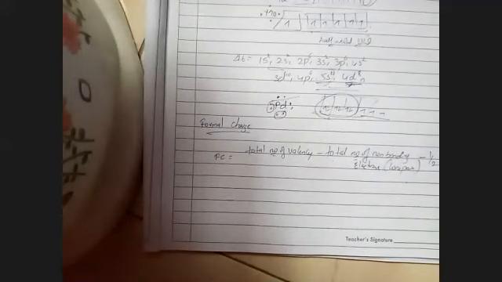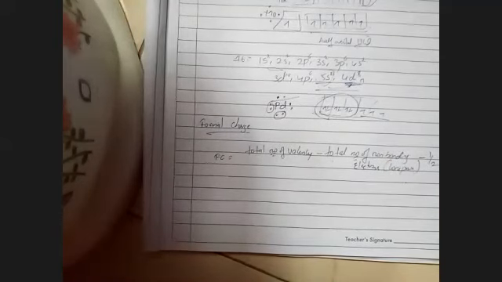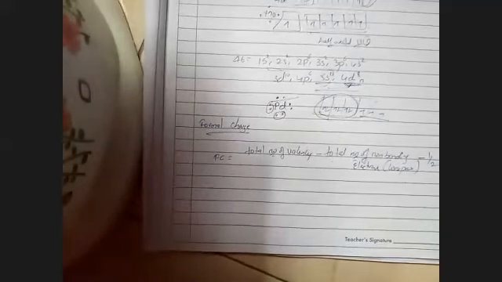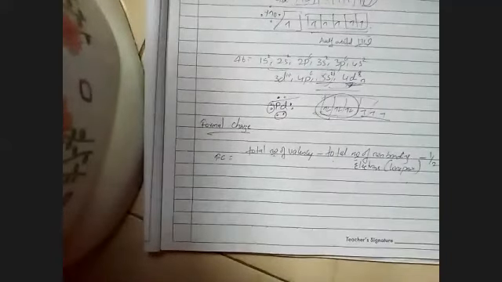It means to say how many electrons are going to share. So this is the formula. Total number of valency, that is unpaired, minus lone pair of electrons, minus 1/2 of the electrons that are involved in the bond formation.